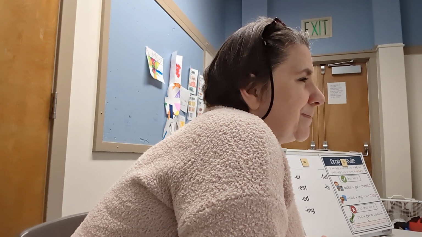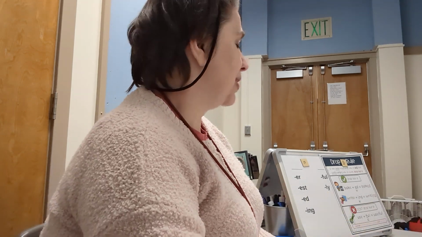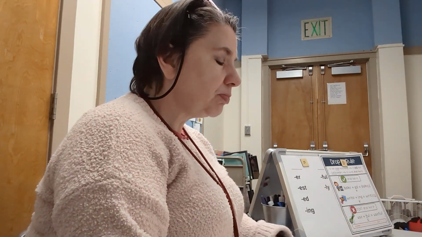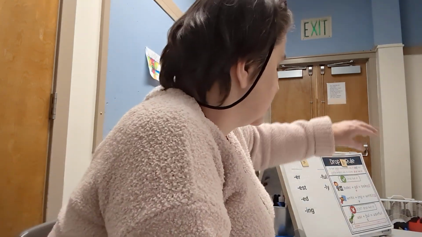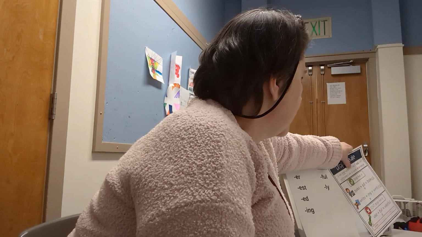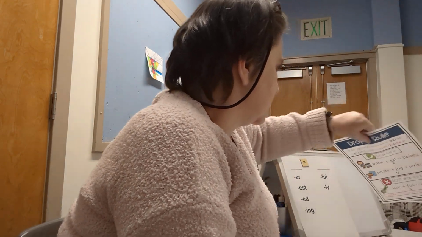Bake. Bake, exactly. Great. So you know some of those words, right? And we're going to start by reviewing suffixes then today. Okay, so here's some suffixes right here.